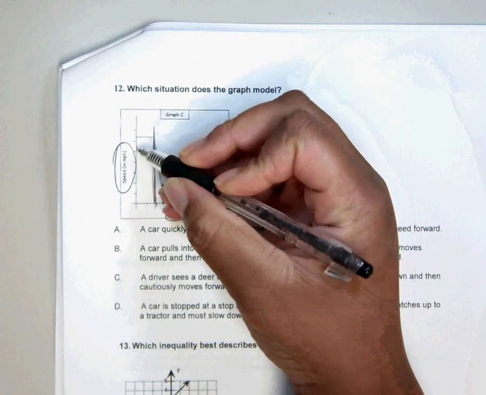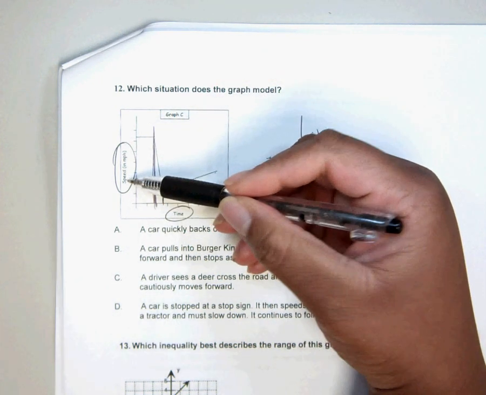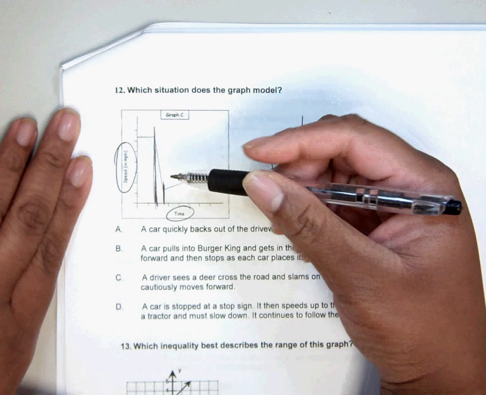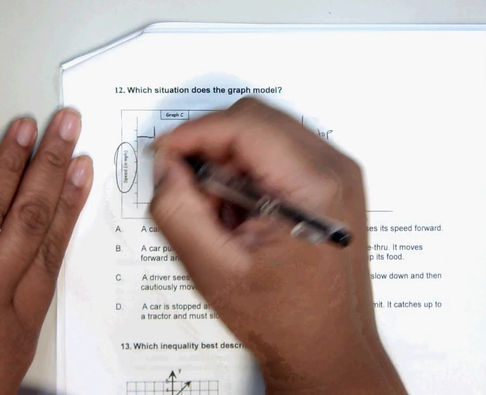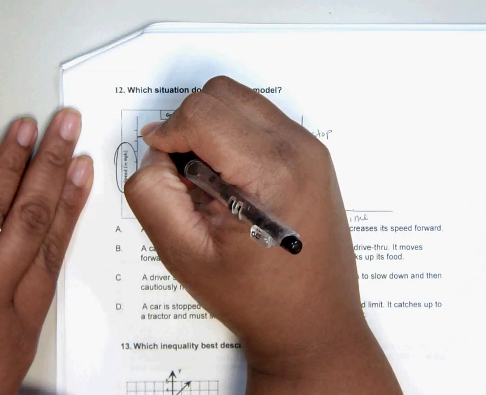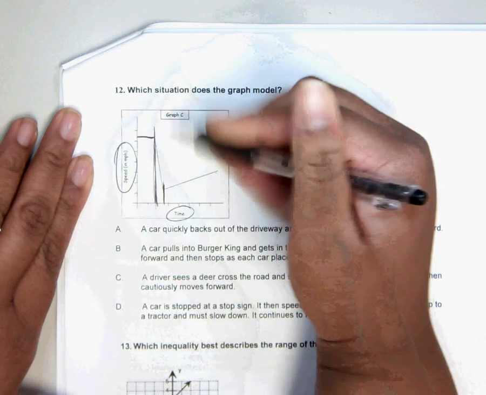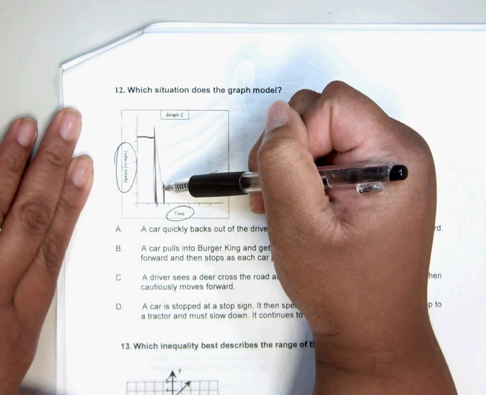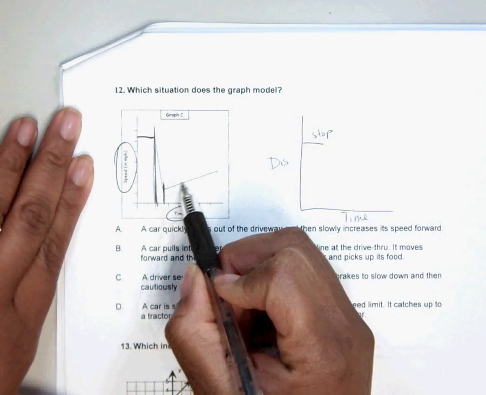But does that mean stop for this? Why not? It's talking about speed. Oh, man. So how are we going to do that? What does it mean if this line is going this way and we're talking about speed? Well, it's talking about going the same speed for this amount of time. And then suddenly, coming down and slowing down your speed, and then your speed coming back up again.